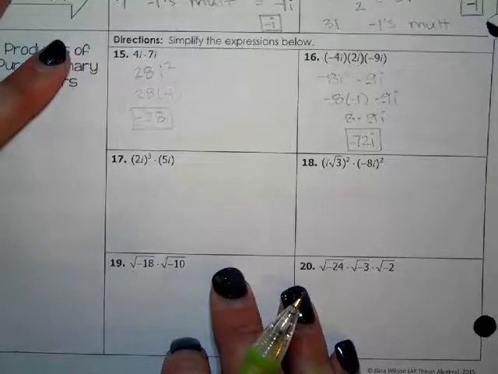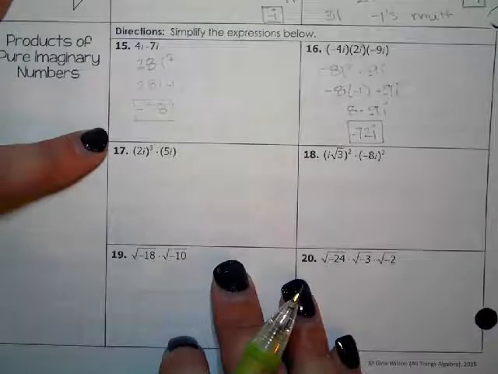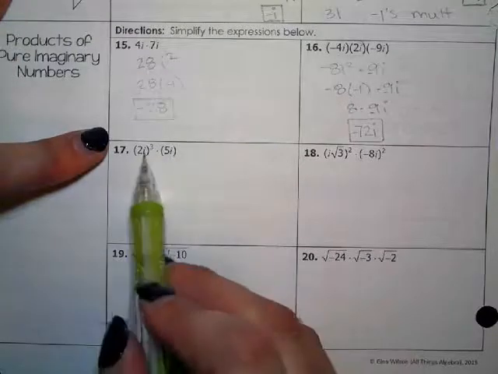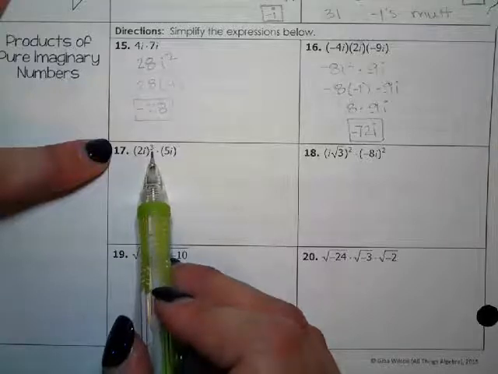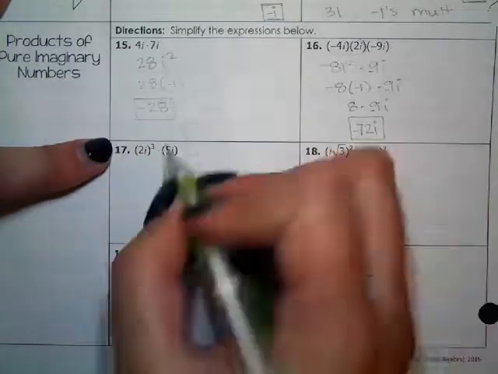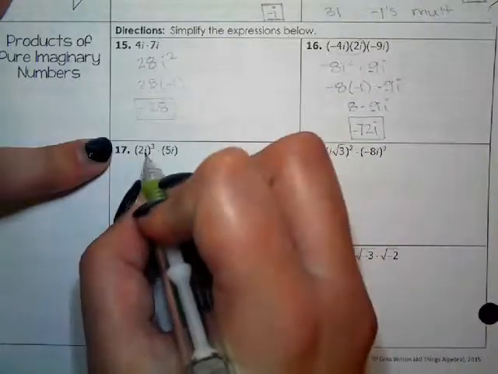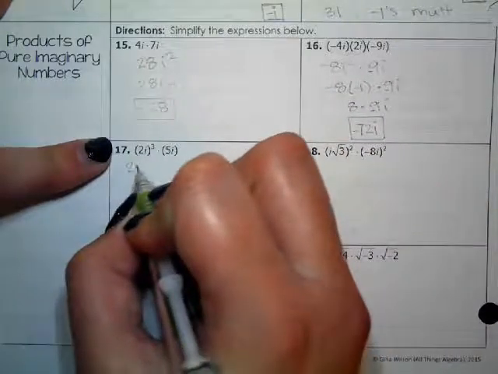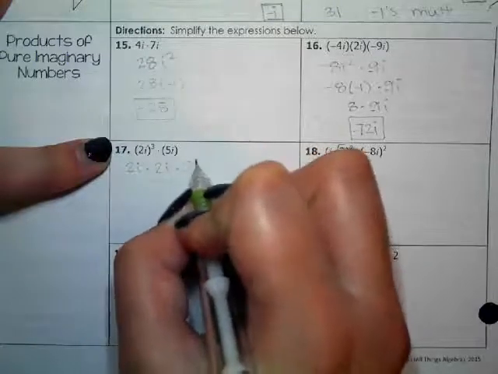They are being tricky on number 17. They are making us deal with an i to the third. Shame on them. Actually, not quite. We can manipulate it. So they said 2i to the third. So we've got 2i times 2i times 2i times 5i. Does that make sense? You guys cool with that?